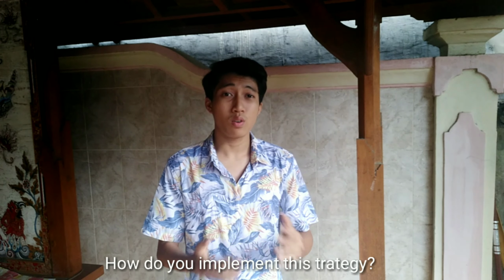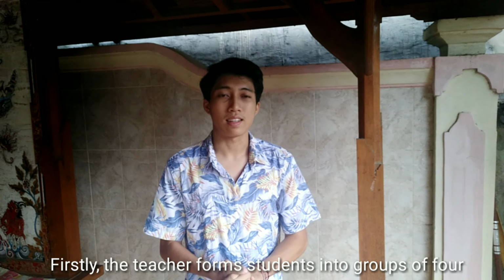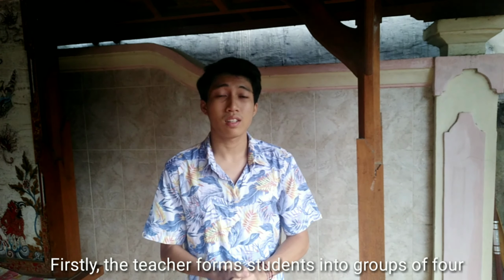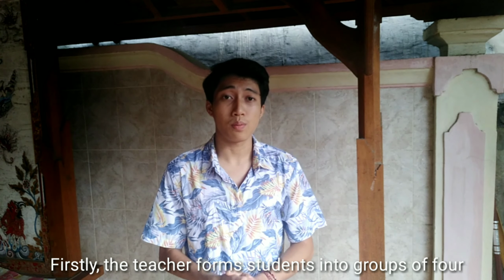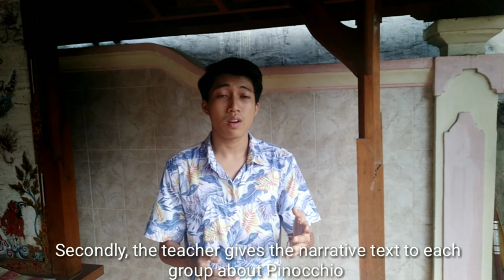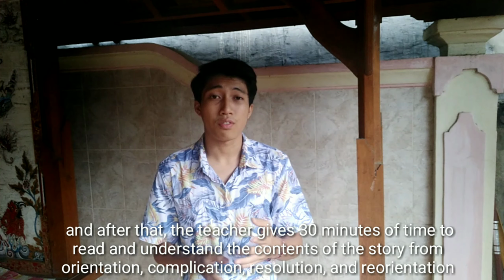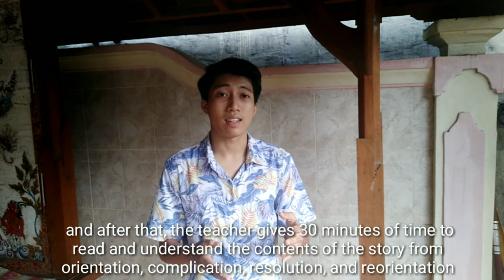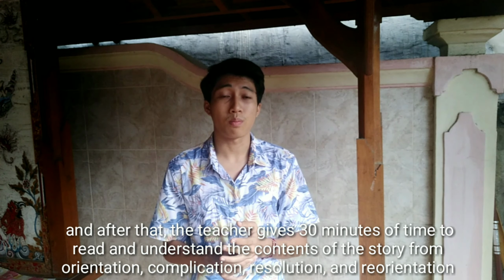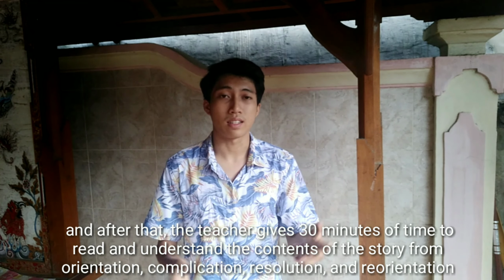Okay, the next is how do you implement this strategy? Well, there are 5 steps to implement this strategy. So firstly, the teacher forms students into groups of 4. Secondly, the teacher gives the narrative text about Pinocchio to each group, and after that, the teacher gives 30 minutes to read and understand the content of the text from orientation, complication, resolution, and reorientation.